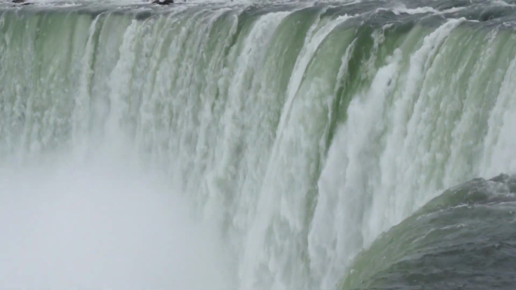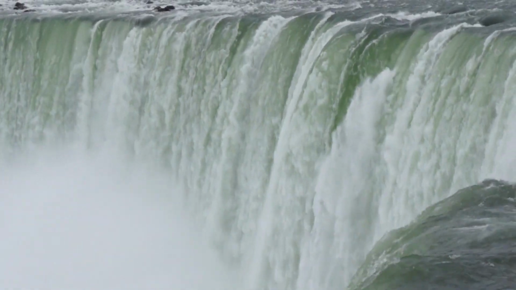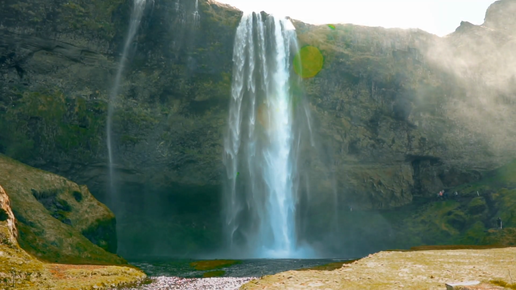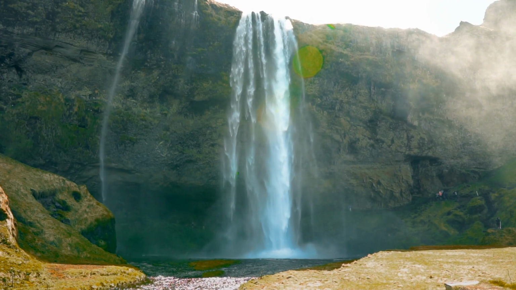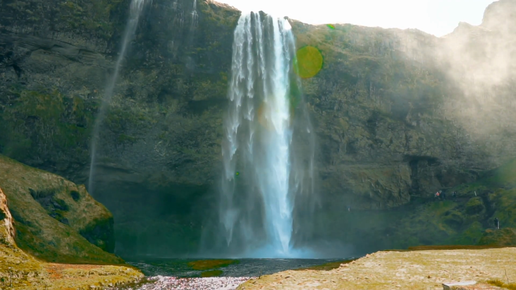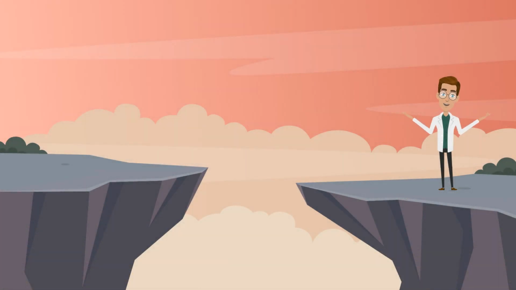Other common places you might find potential energy are waterfalls. The water at the top of the waterfall has a high potential energy, which is then converted into kinetic energy when it falls. There may be more things that have potential energy than you think. See if you can think of any more examples where you will find potential energy. It may be as simple as lifting your pencil up in the air.